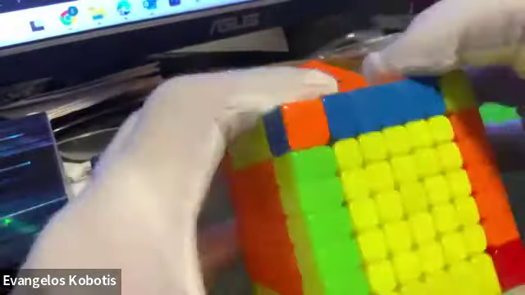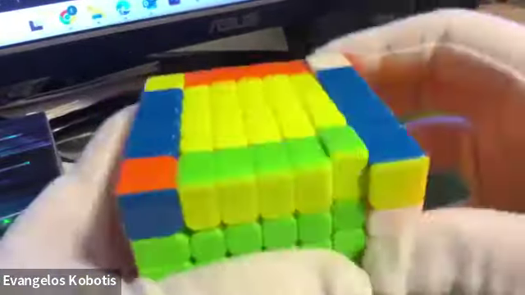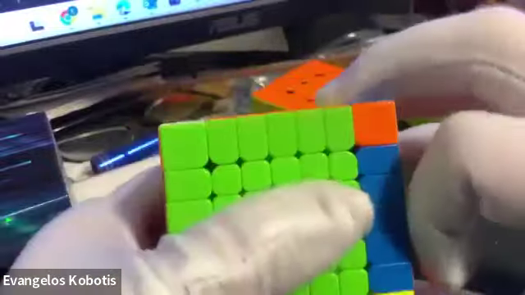So here I did this corner. And yeah, let me see. I can do this one. Also, this cube doesn't turn too well, but shouldn't. So here's one more corner. And what else do I have? I don't know. So this one.